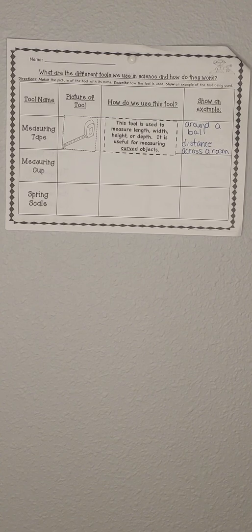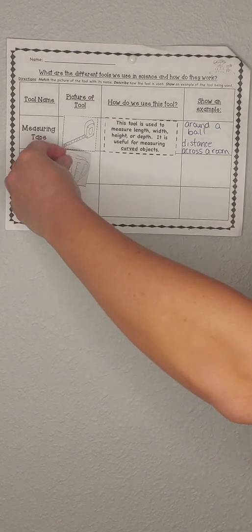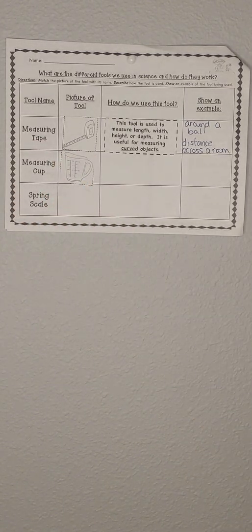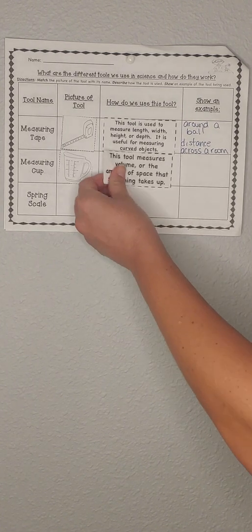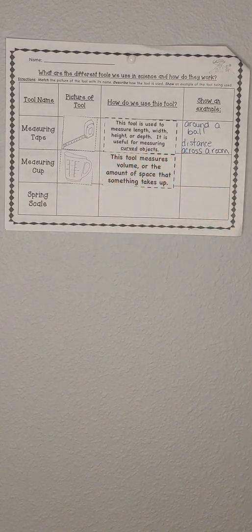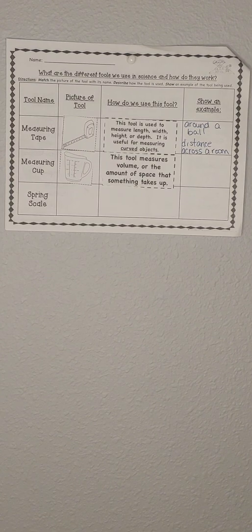The next tool that we're going to talk about is a measuring cup. And you might have seen one of these before in your kitchen. Just like the measuring spoons, we use a measuring cup to measure liquid. So if I'm going to make some macaroni and cheese, I might pour the milk in my measuring cup to make sure that I get the right amount. This would be used to measure a larger amount of liquid than the graduated cylinder was. Graduated cylinders on the front were littler amounts. A measuring cup can measure larger.